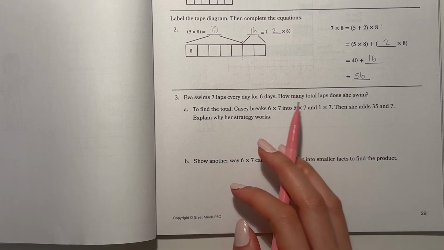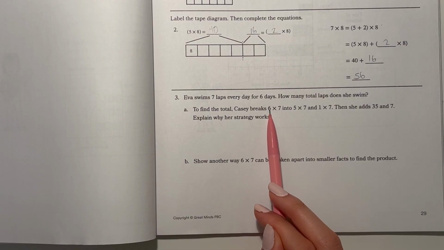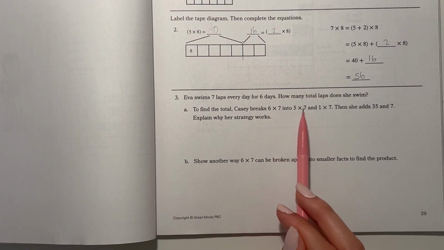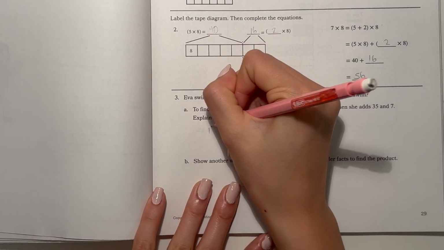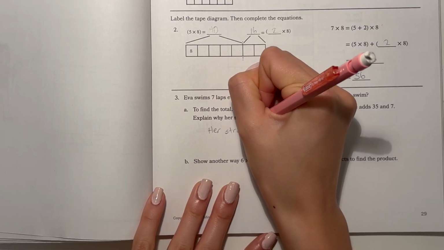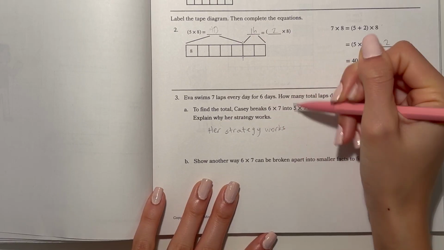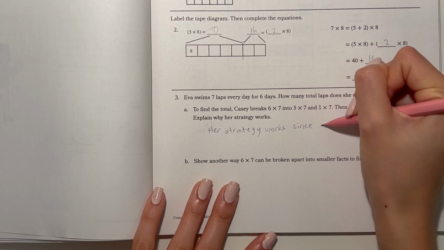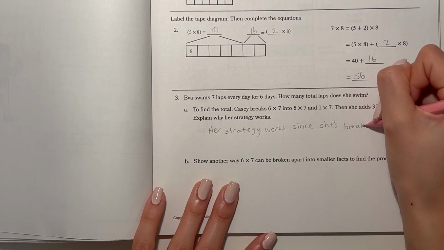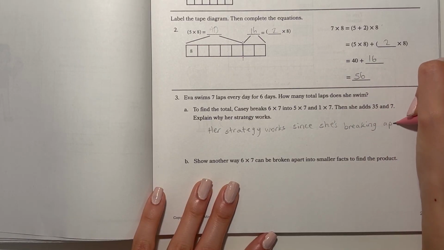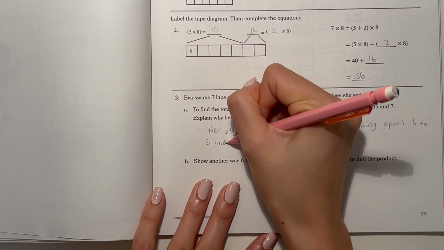Alright, so it works since she's breaking apart 6 times 7 because she's breaking apart 6 first into 5 and 1. So we could do 5 times 7 first and then add 1 times 7. So her strategy works since she's breaking apart 6 into 5 and 1.